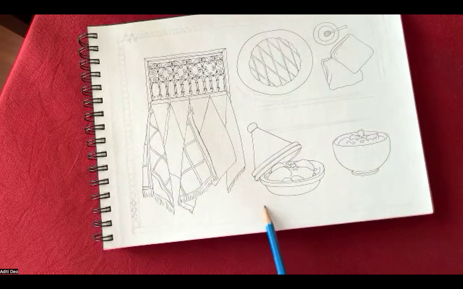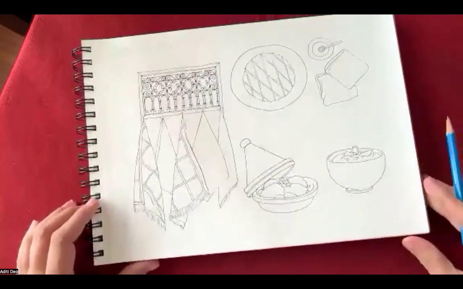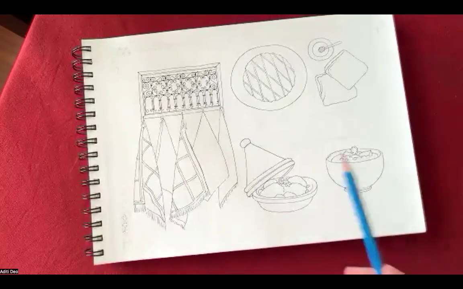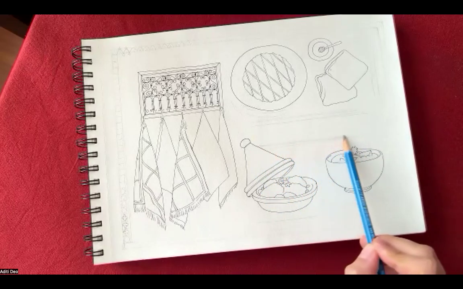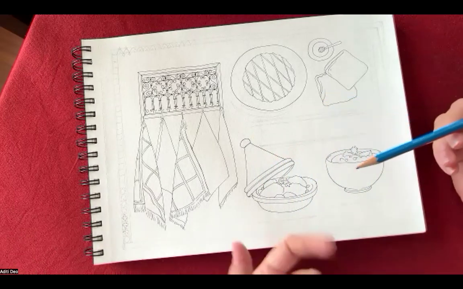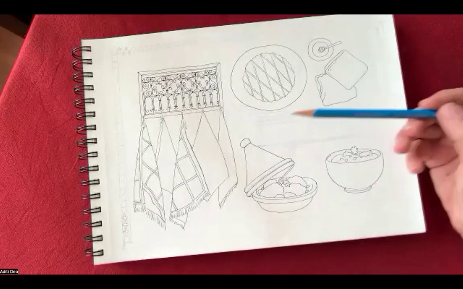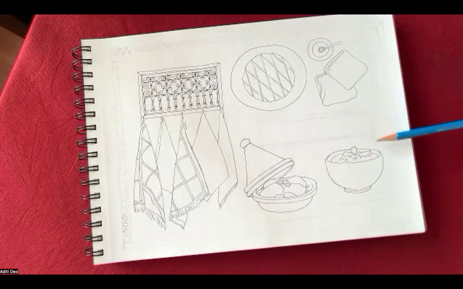The name of this dish can be written sideways, horizontally here and here. So remember that text should not be an afterthought. Somewhere in the back of your mind, you should know whether or not you are going to furnish some text here. Now the word Morocco has 7 letters. We can fit it in this space here.